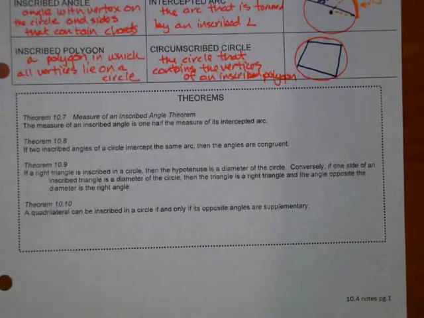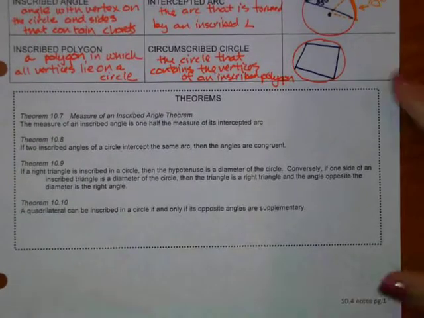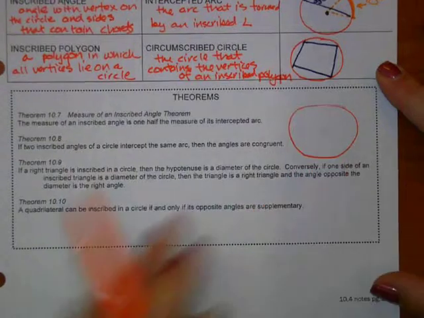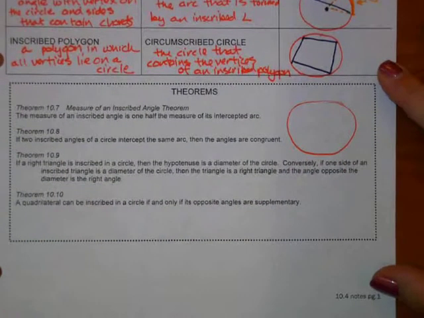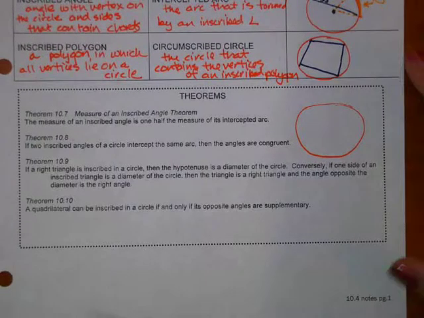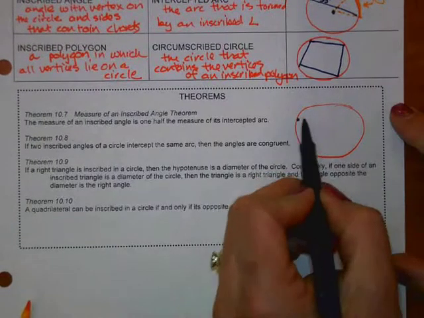All right, so 10.8. If two inscribed angles of a circle intercept the same arc, then the angles are congruent. So let's just draw a circle here and I'll show you what I mean. That's a pretty lousy circle, but you'll get the point. So I'm going to draw one inscribed angle here.